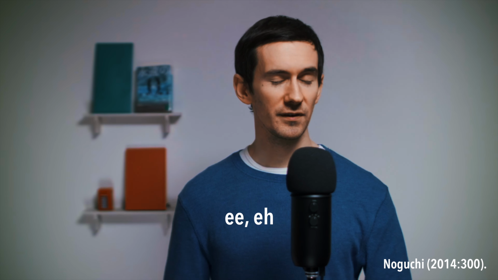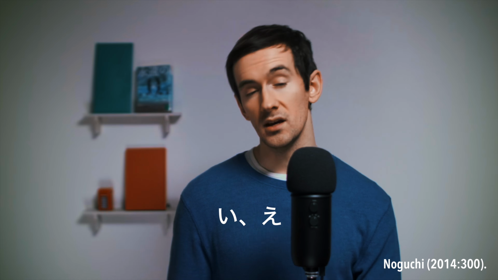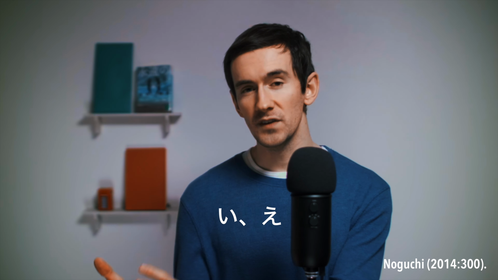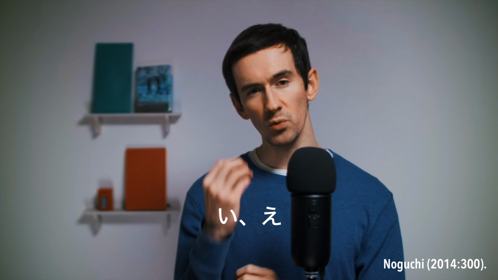To clarify, this phenomenon applies to all sounds in Japanese. It's just easiest to introduce in the context of U, as this is the sound that's usually most affected. As Noguchi Junko points out in her 2014 paper, the English vowels I and E are very similar to the Japanese vowels I and E, but in the English variants, the lips are spread wider in the vertical direction. So remember, neutral lips.